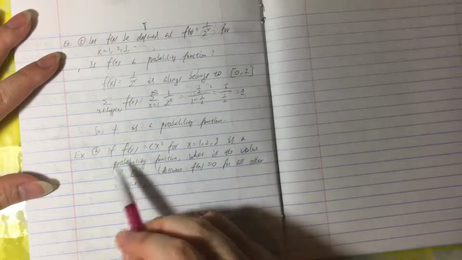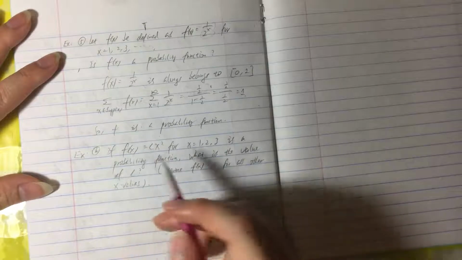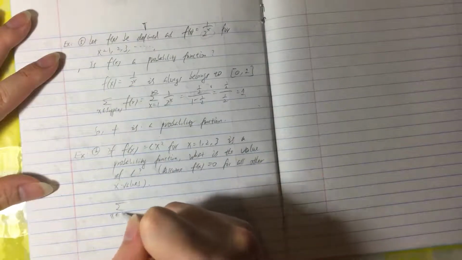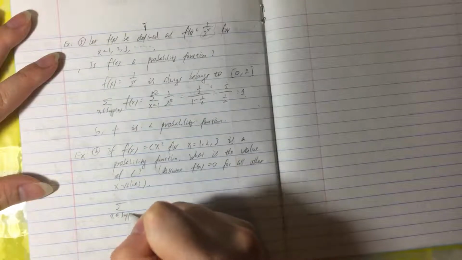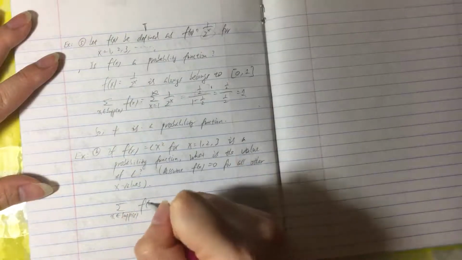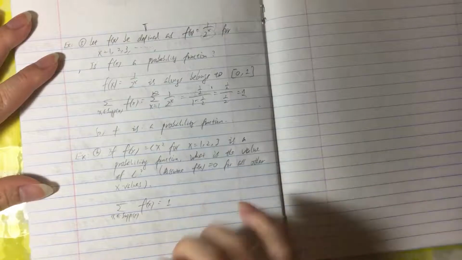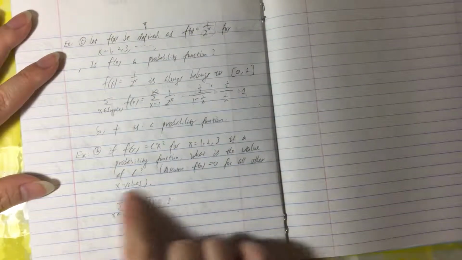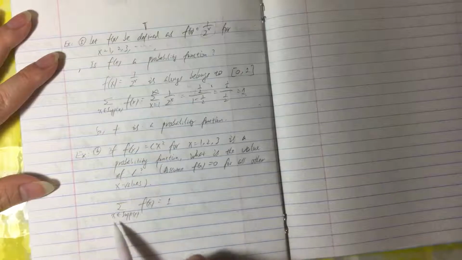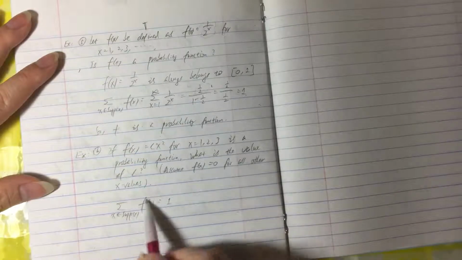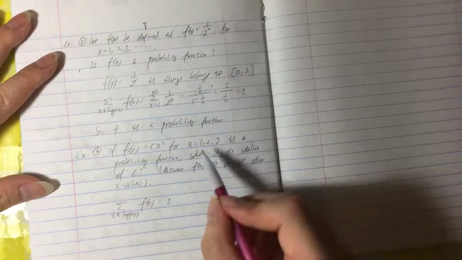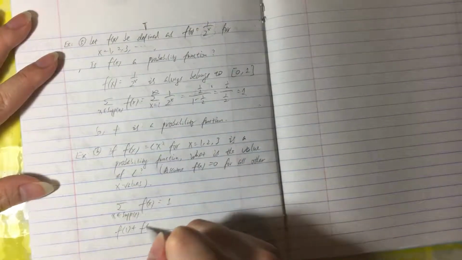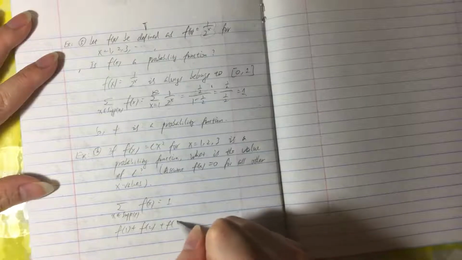So we know that the sum of total probability must be 1. So let's find the sum of total probability first. The sum of f of x for all x in the support, where x is 1, 2, 3, is f of 1 plus f of 2 plus f of 3.